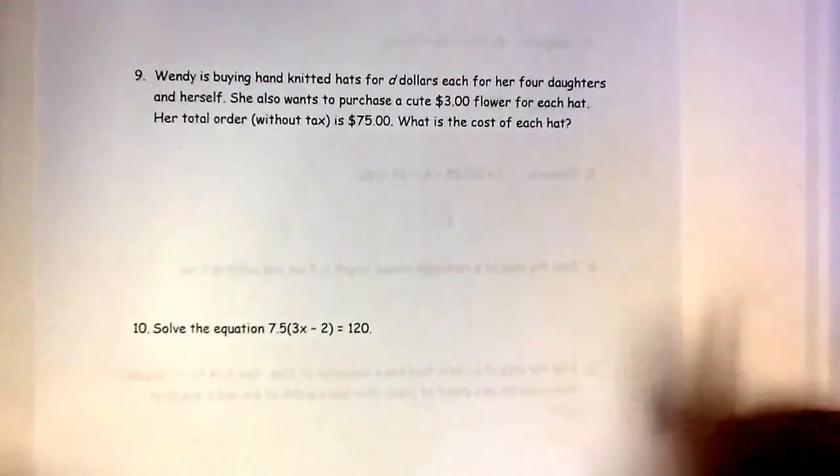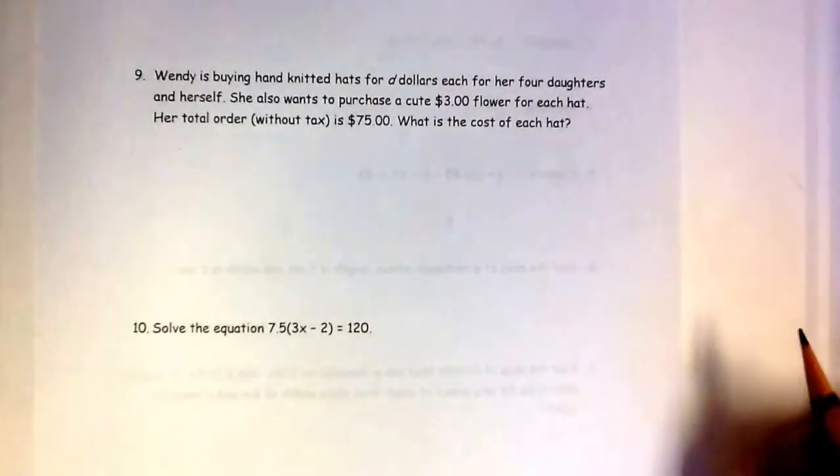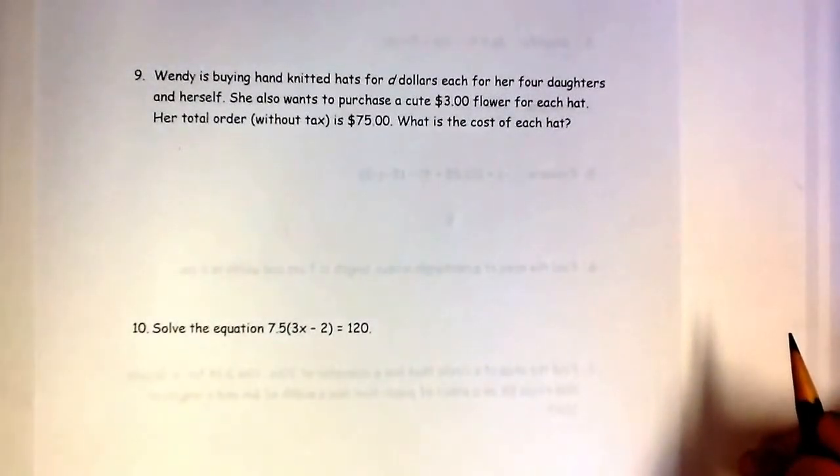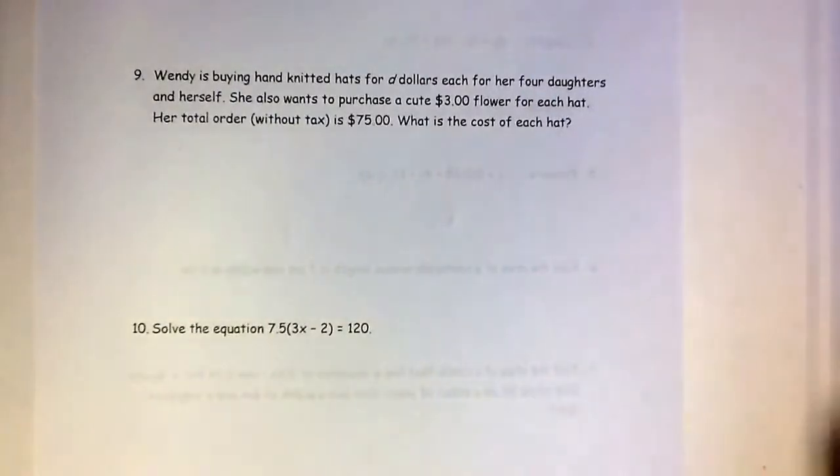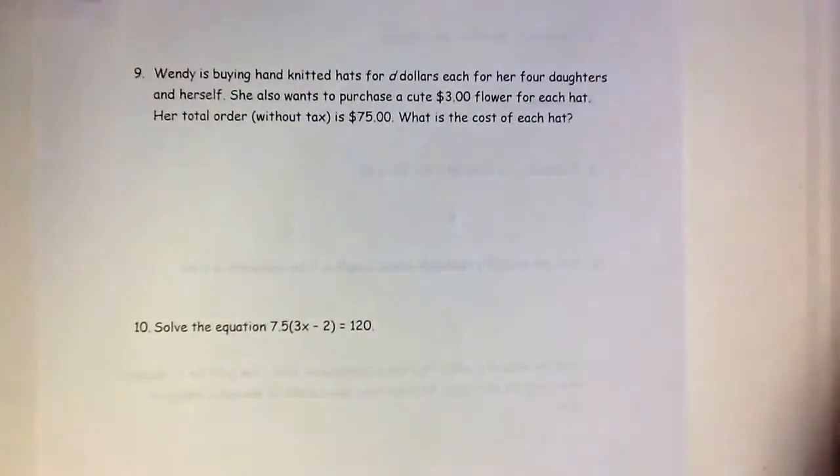Number 9. Wendy is buying hand-knitted hats for $D for each of her 4 daughters and herself. She also wants to purchase a cute $3 flower for each hat. Her total order without tax is $75. What is the cost of each hat?